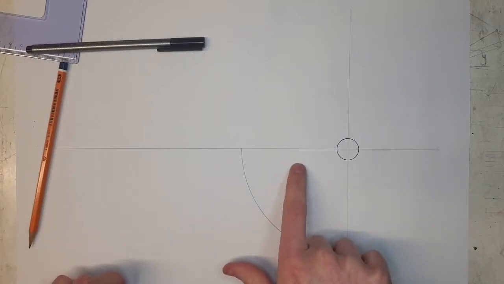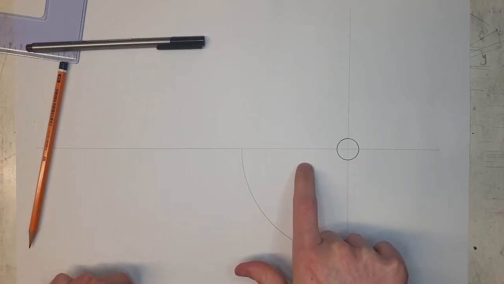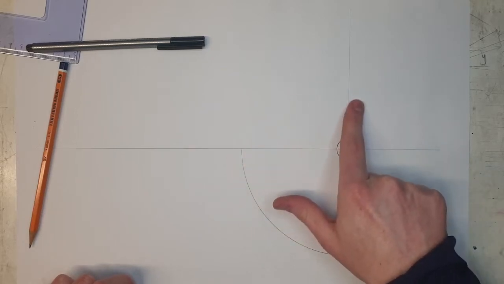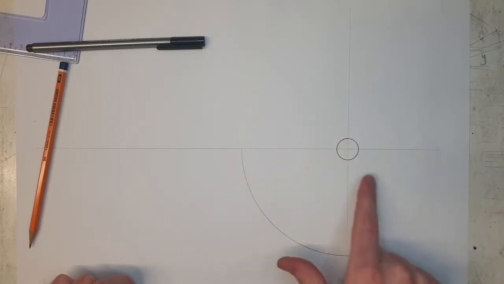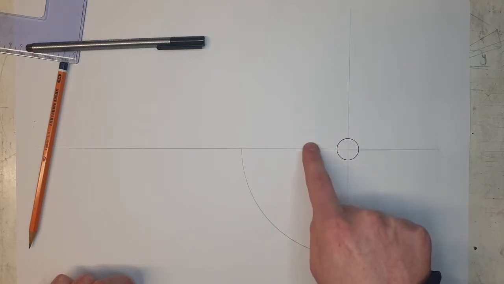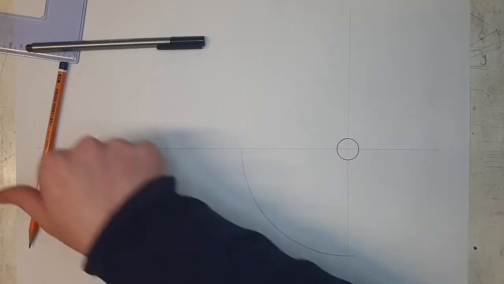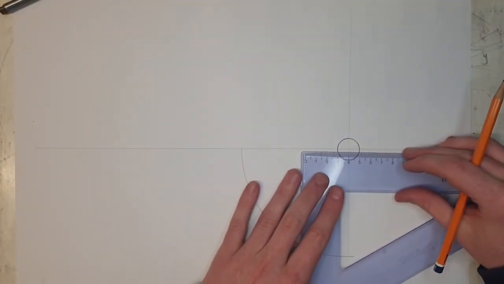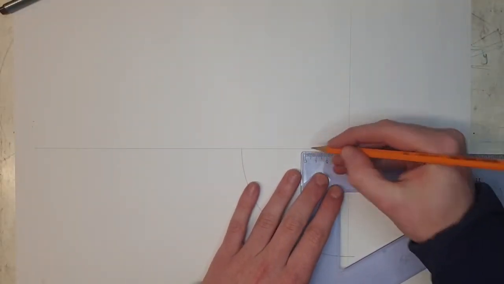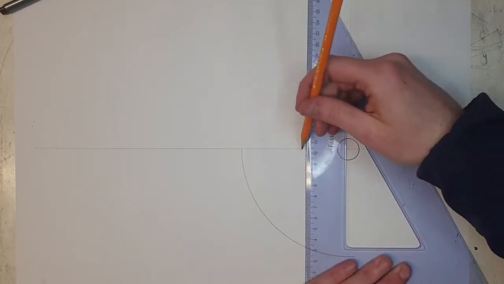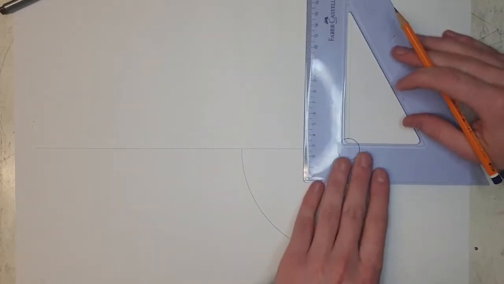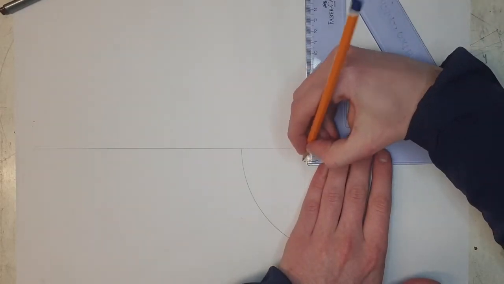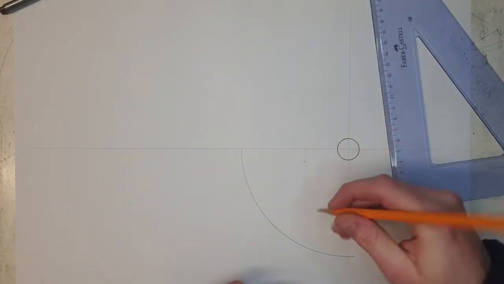Now we're given the center position for the circle that does the top left quarter of the cam here. So it's across 40 from the vertical center, and it's down 12 from the horizontal center. So I can do that. I'm going to measure across 40, and I'm going to measure down 12. That gives me that center point there.